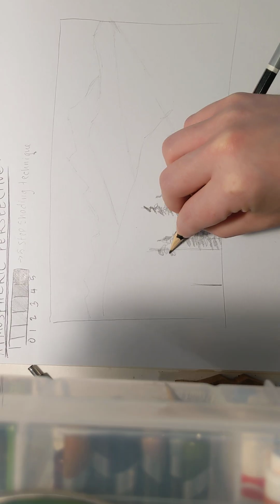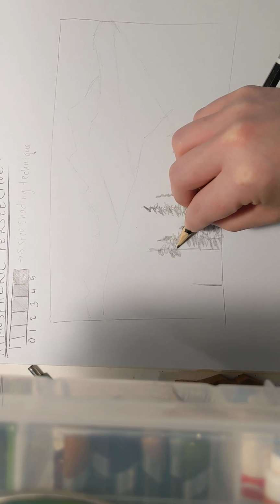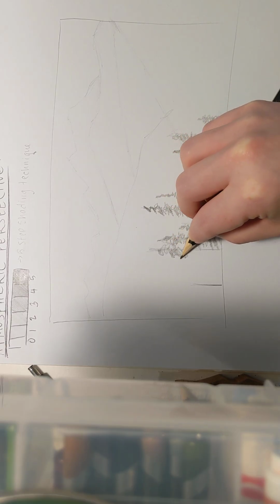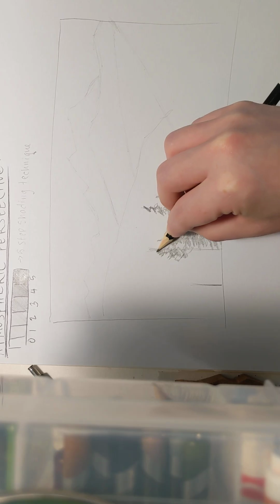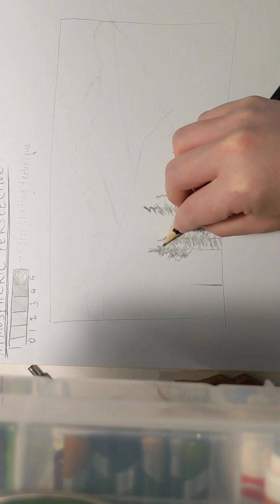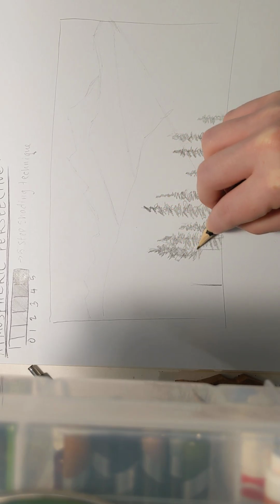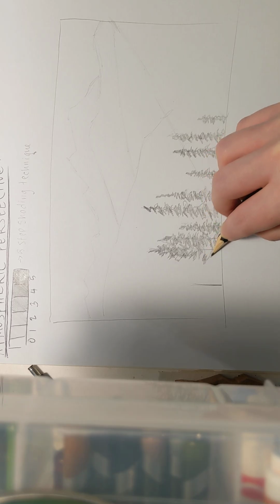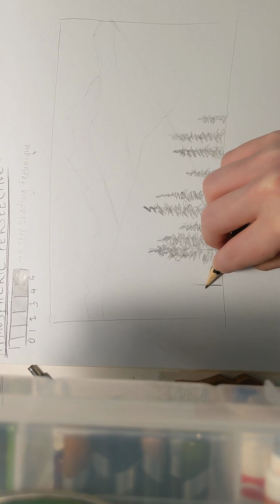And I know sometimes these tutorials can get a little lengthy. I will work on some software, see if I can get some editing stuff going, so we can just kind of speed through a bit of this process. But we're almost done. It's good.